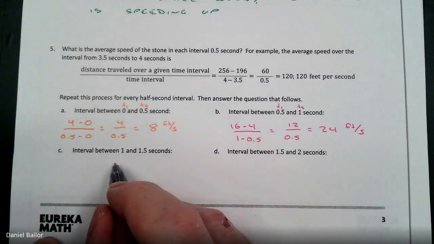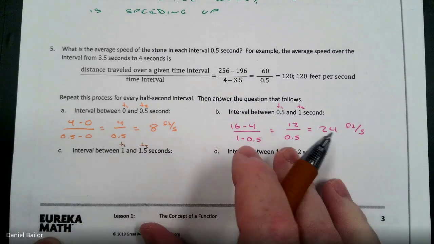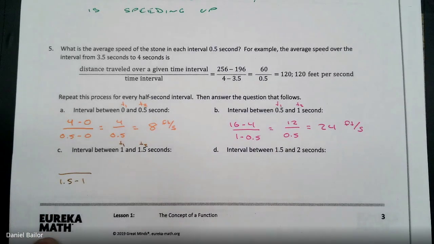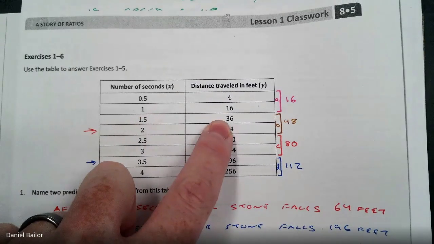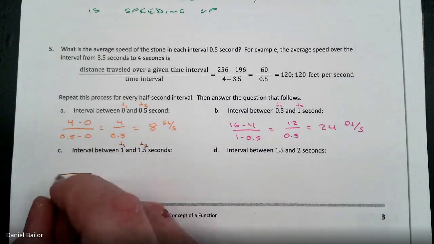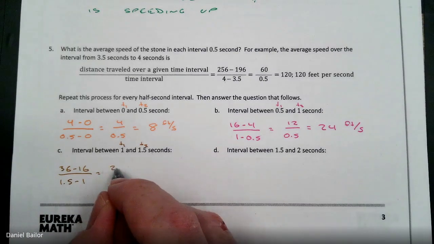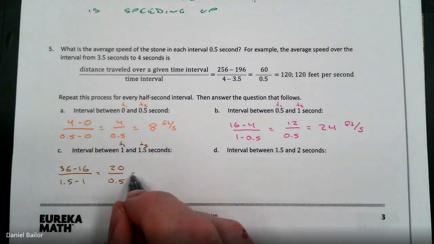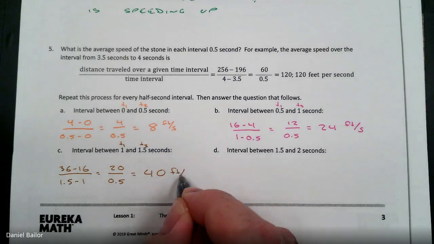Next one, again, we have between 1 and 1.5. So the later one is T2, then we have T1. So we do 1.5 minus 1, and we find the matching distances for 1.5 and 1, which is 36 and 16. So D2 is 36, D1 is 16. So we do 36 minus 16. That gives us 20. And 1.5 minus 1 is a half. 20 divided by 0.5 means it's moving at 40 feet per second.